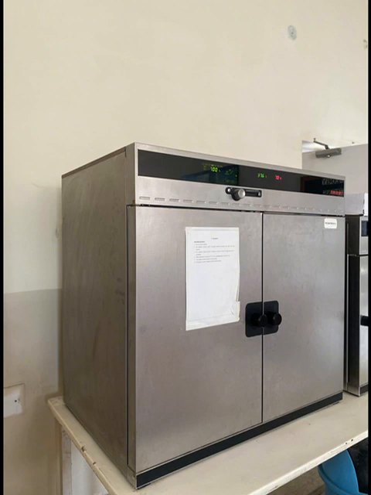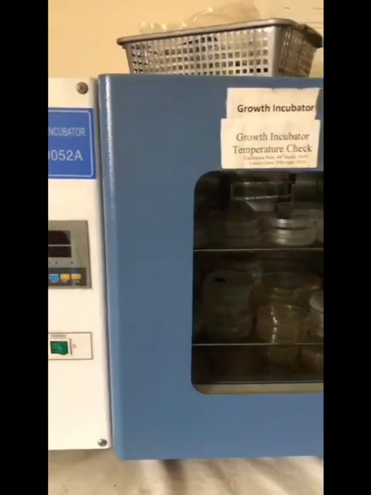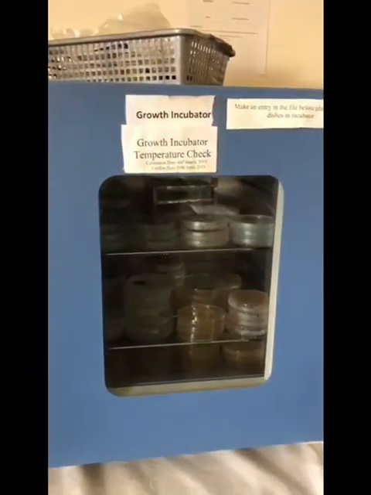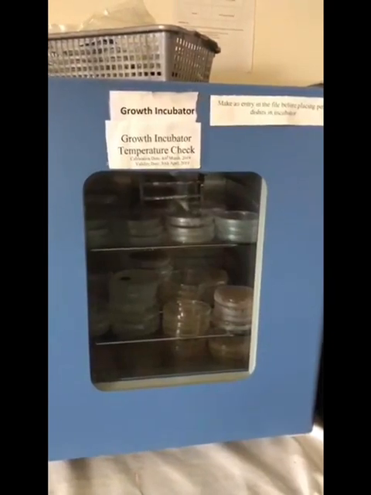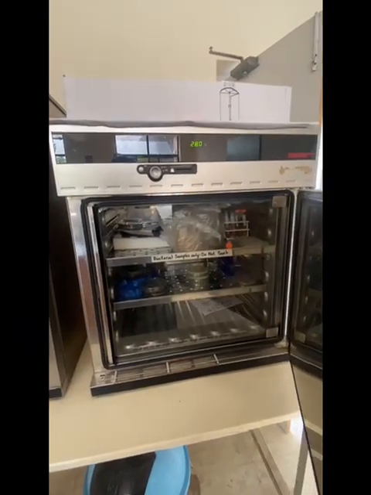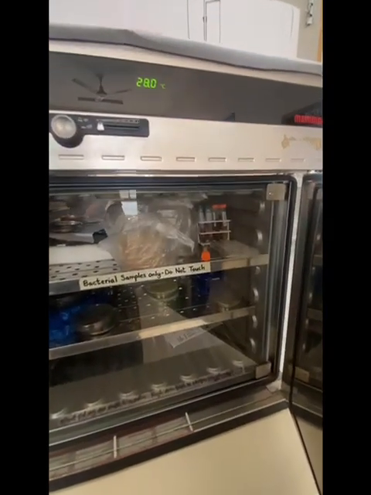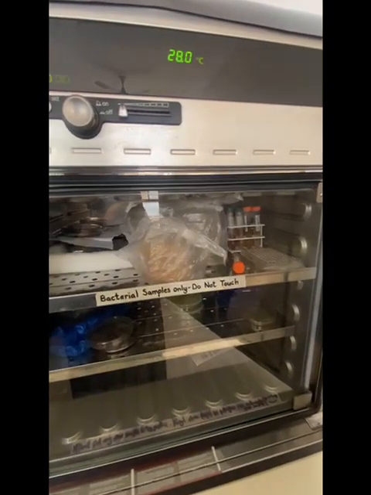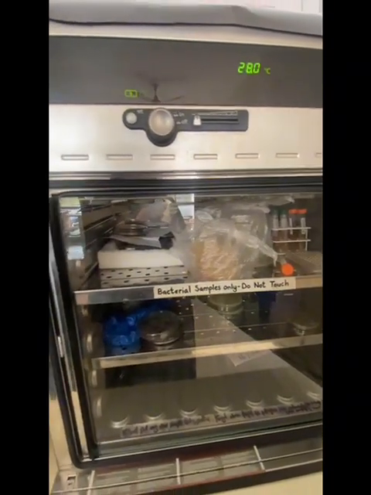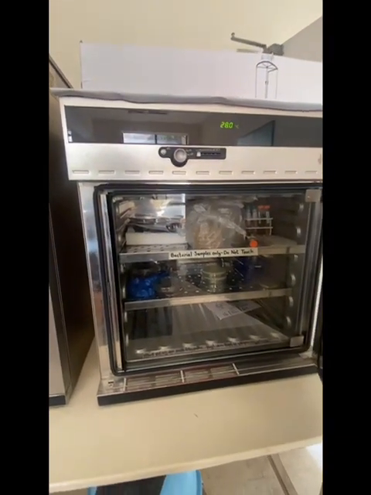A growth incubator used in laboratories, often referred to as a microbiological or CO2 incubator, serves a specific purpose in facilitating the growth of microorganisms or cell cultures under controlled conditions. Laboratory growth incubators provide a controlled environment for the growth and cultivation of microorganisms, cell cultures, tissues, and other biological samples. They maintain specific conditions such as temperature, humidity, and gas composition to support optimal growth.